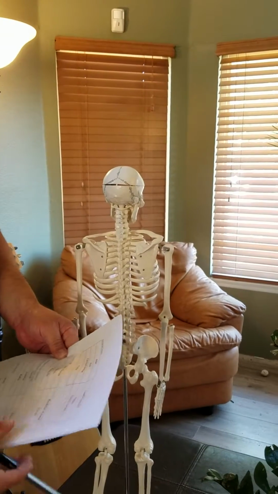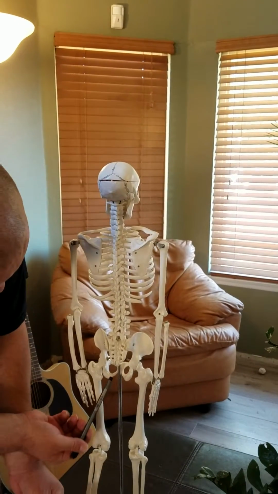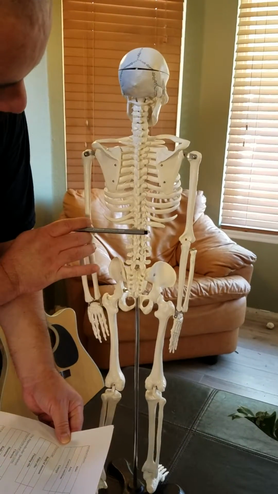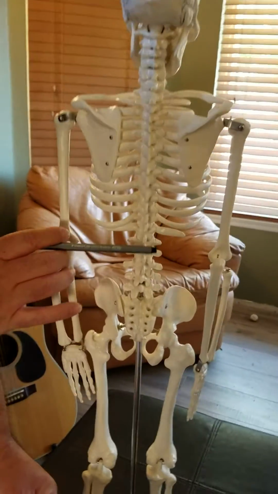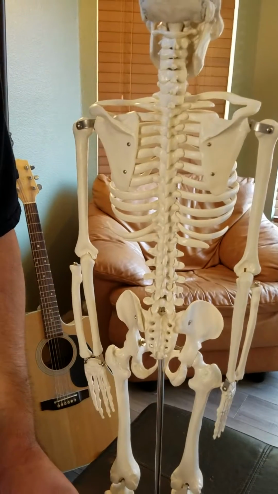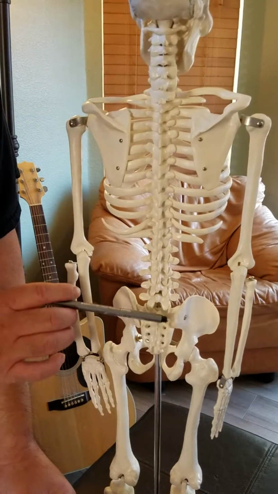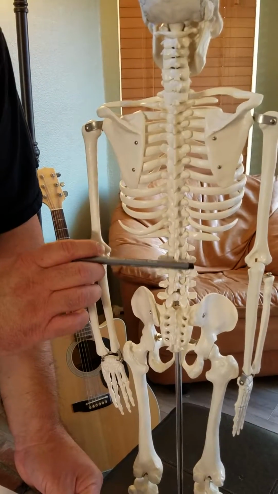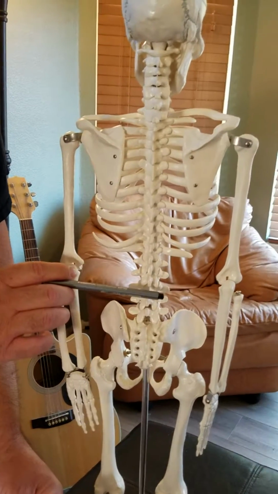Now we're going to do your coccyx. Your coccyx is your little tailbone right here. You have your lumbar vertebrae. The lumbar vertebrae is made up of 5 vertebrae. I'm down in here. These will be your lumbar. You have your sacrum. This is your sacrum. And your thoracic vertebrae. Your thoracic vertebrae will be right in here, and they're made up of 12 vertebrae.